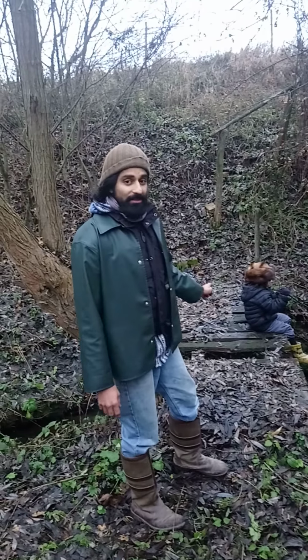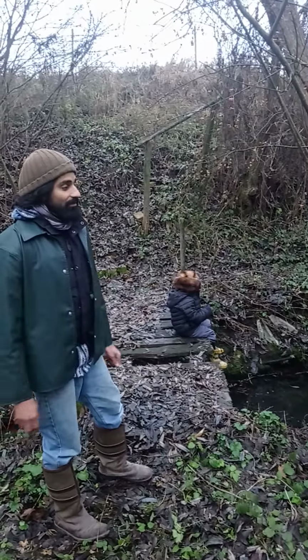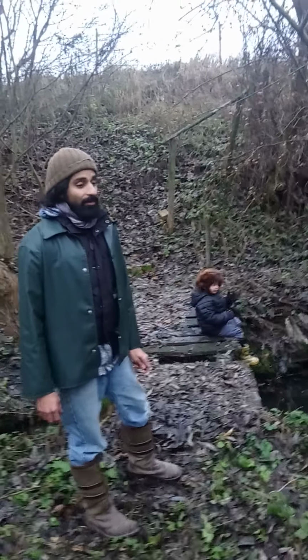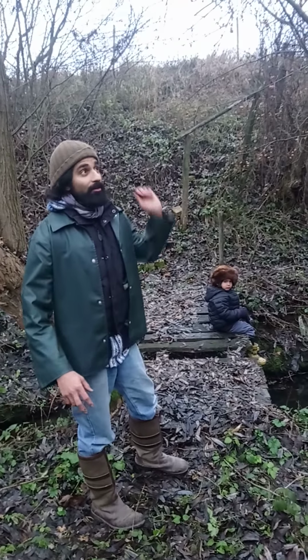So, if Rafi was a deer and he was grazing on these saplings, we'd have that effect, and we'd have decreased sapling and riparian tree zones.